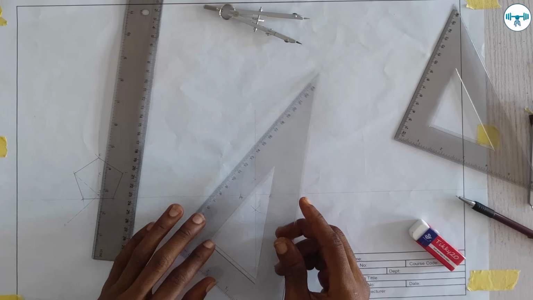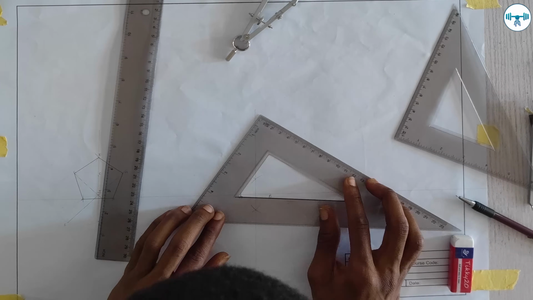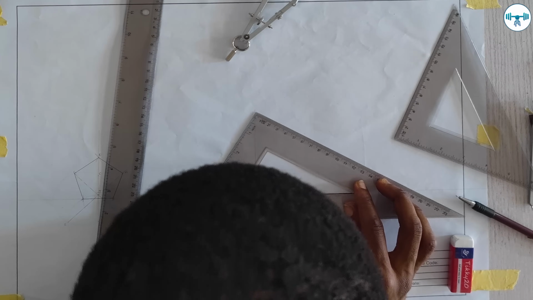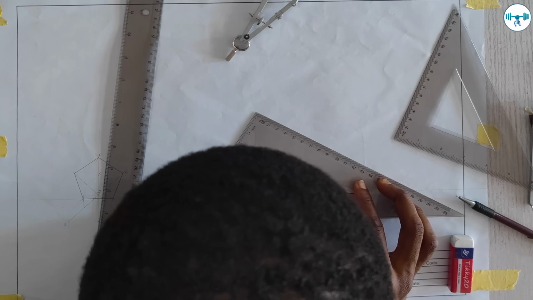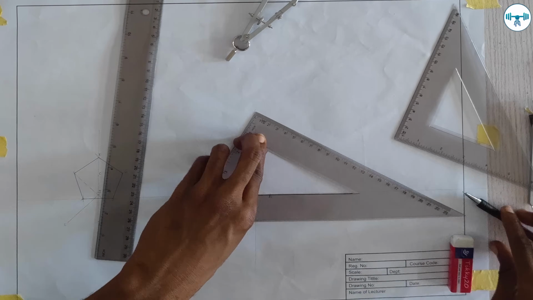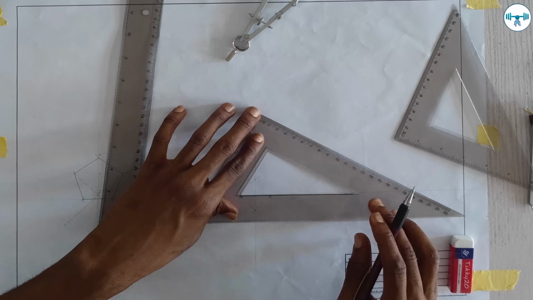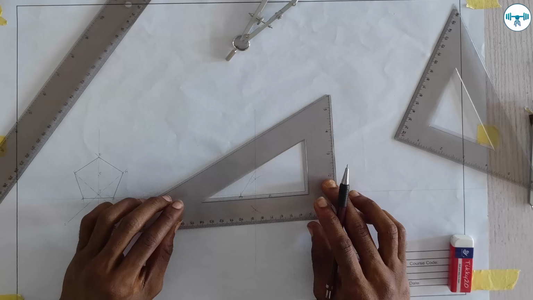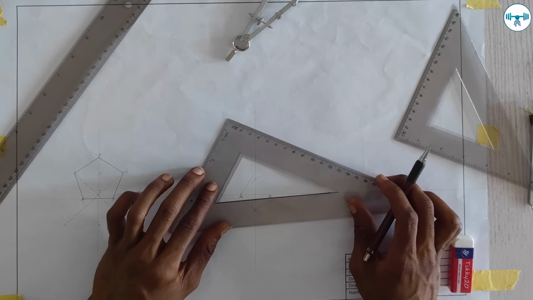Okay, so after drawing our vertical line, we are going to draw angle 60 degrees. We're going to draw 60 degrees from point A and 60 degrees from point B. Then we are going to do the same thing using 45 degrees. We're also going to draw 45 degrees from point A and 45 degrees from point B. So this is 60 degrees. We've drawn that from point A. We are going to repeat that from point B. So from point B again, we are going to draw 60 degrees.